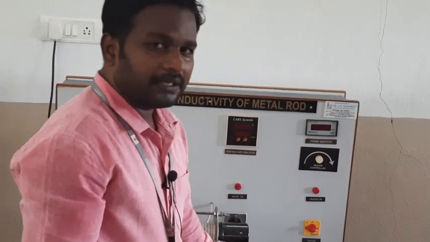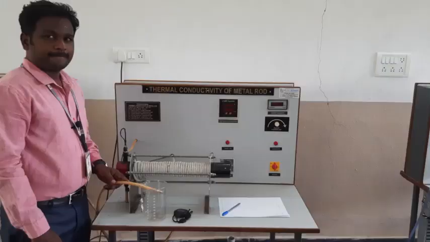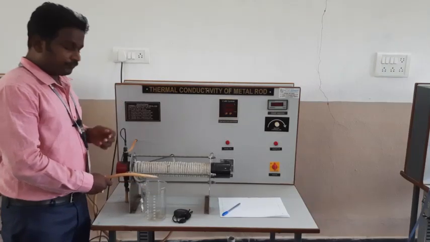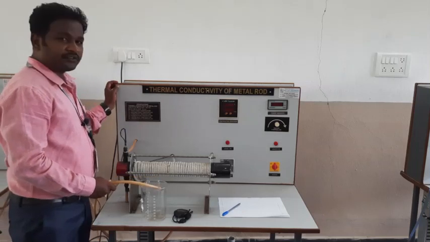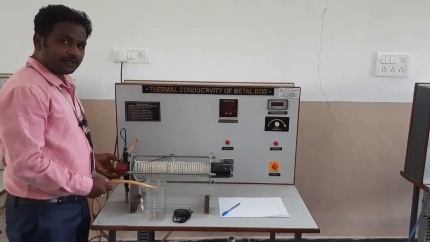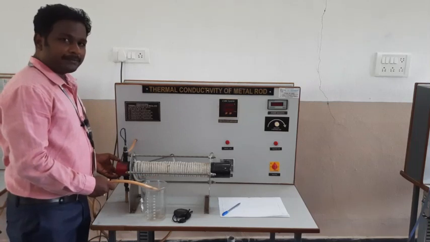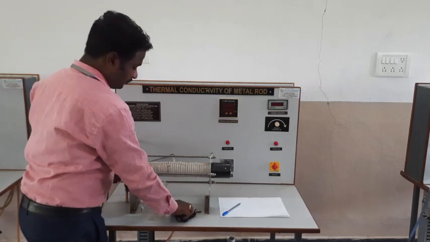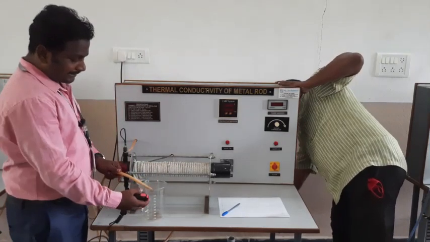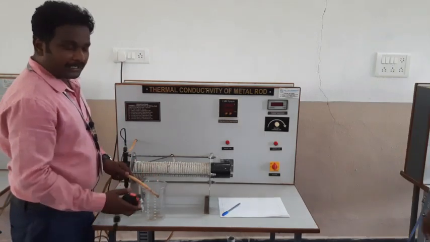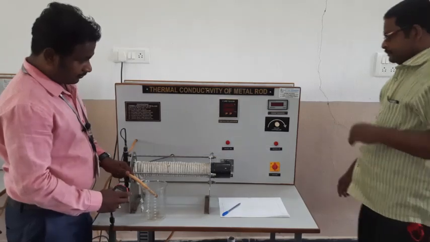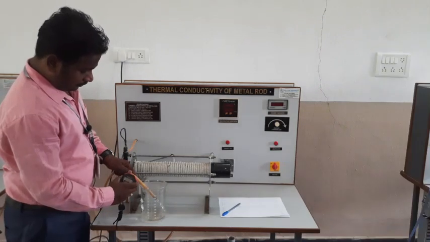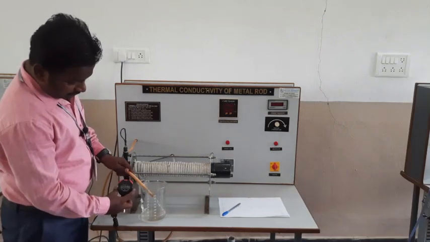Let us go for the experimental procedure. Before starting the experimental procedure, I am giving the water flow to the equipment, and at the same time setting a fixed mass flow rate value. By using this glass beaker and the stopwatch, I am calculating the mass flow rate here.